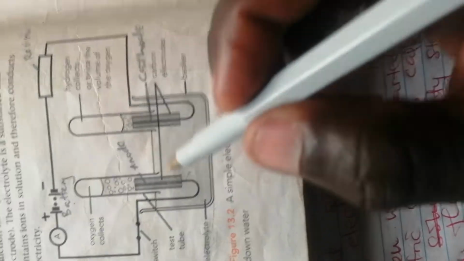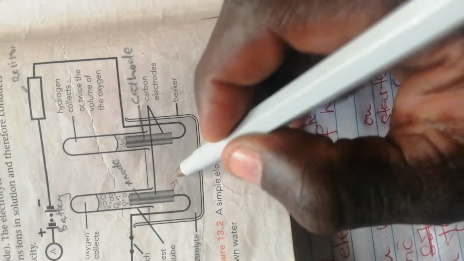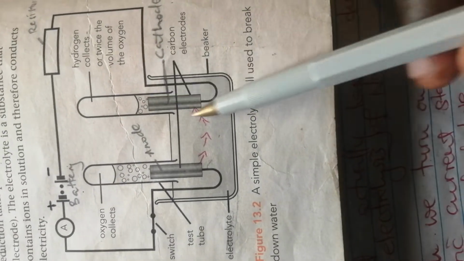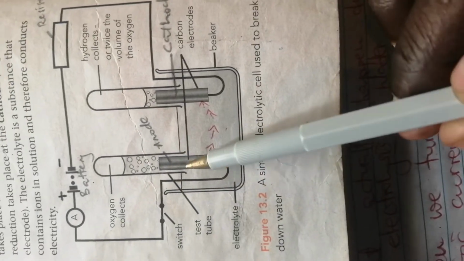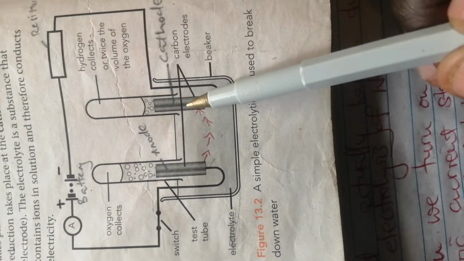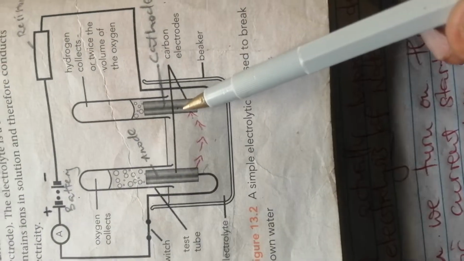To the cathode. They lose more electrons to the cathode. And as a result, the cathode becomes bigger. The cathode becomes what? Bigger. And the anode becomes what? Smaller. Why does the anode become small? Because it loses more electrons to the cathode. And this one, because it gains more electrons, it becomes bigger. Right. What happens after that?